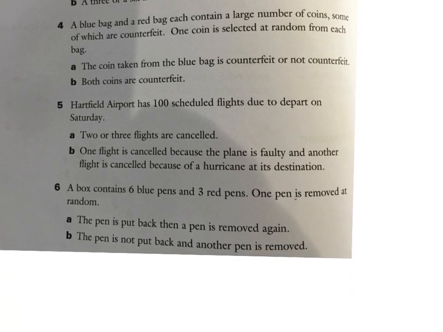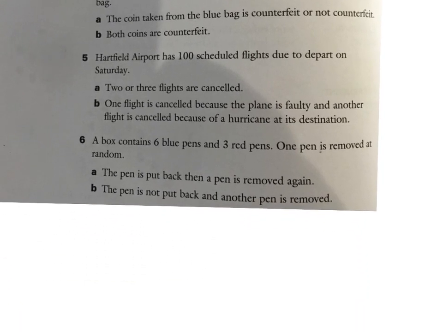Number 5. Getting there. Hartfield Airport has 100 scheduled flights due to depart on Saturday. 2 or 3 flights are cancelled. Well, either 2 or 3 flights are cancelled. You can't have both 2 and 3. It's either 2 or 3. So they are mutually exclusive. Cannot happen at the same time.